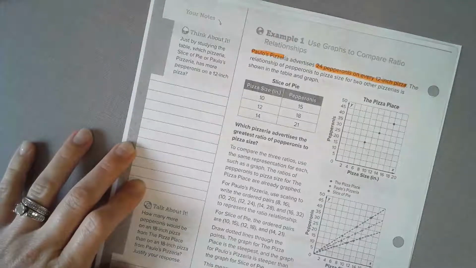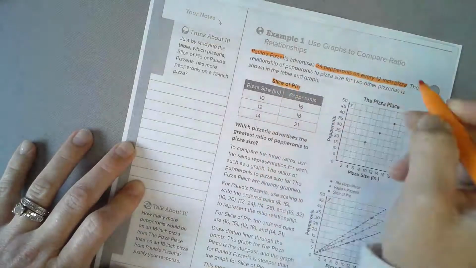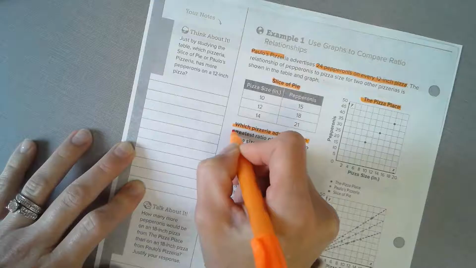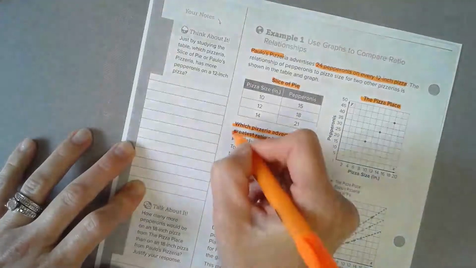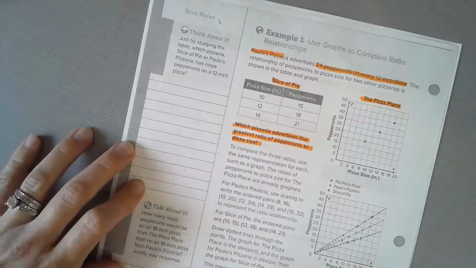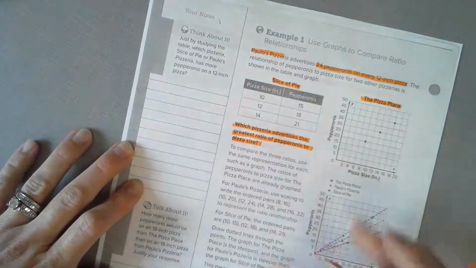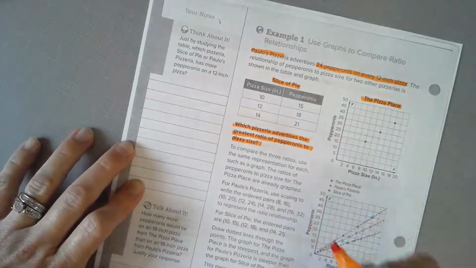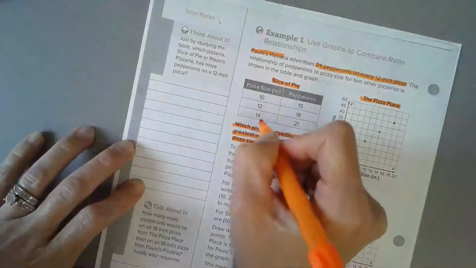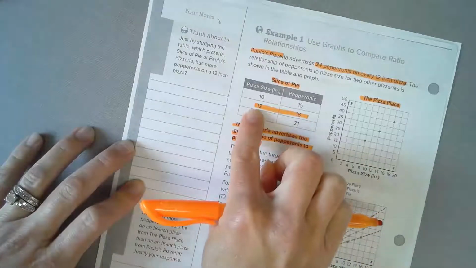The relationship of pepperonis to pizza size for two other pizzerias is shown below. Slice of pie and the pizza place. Which pizzeria advertises the greatest ratio of pepperonis to its pizza size? Well, this means we have to compare the pizzas that have the same size in order to then compare the pepperonis on them. This says a 12-inch has 24 pepperonis. Slice of pie on a 12-inch has 18 pepperonis.